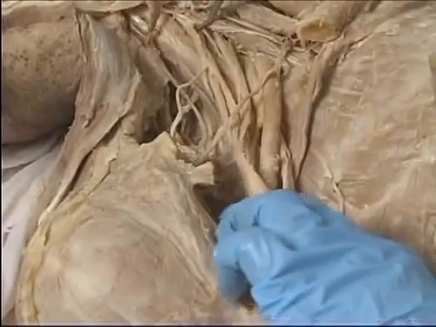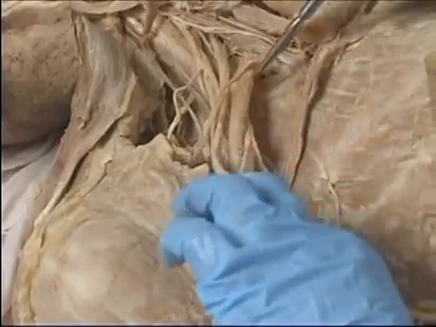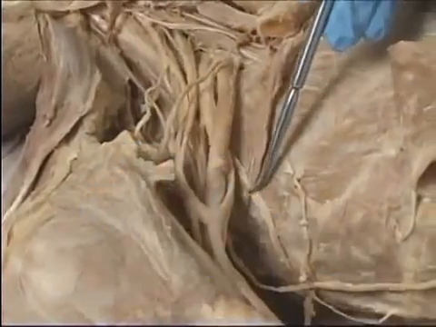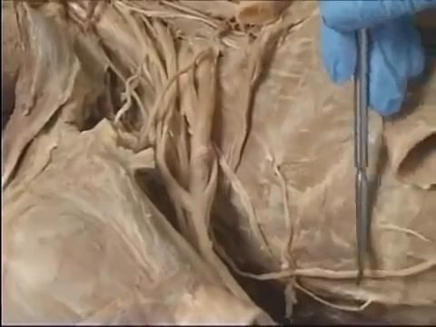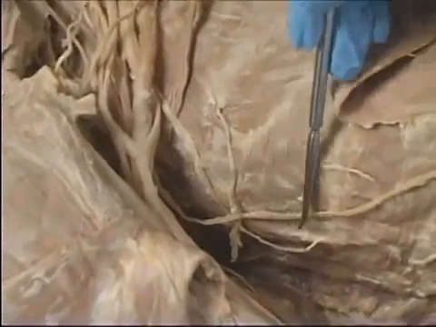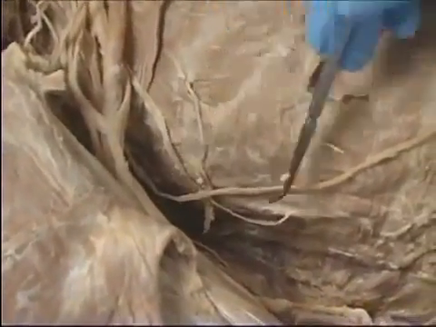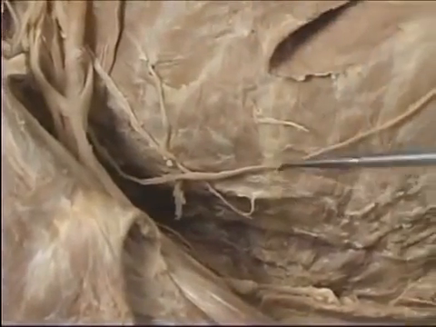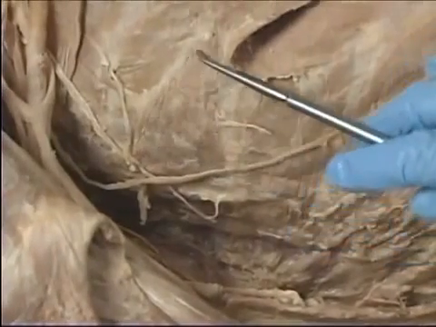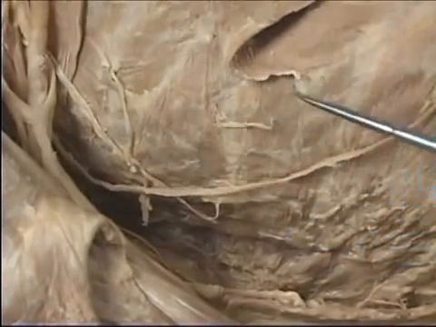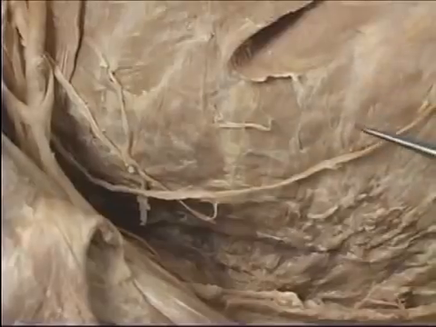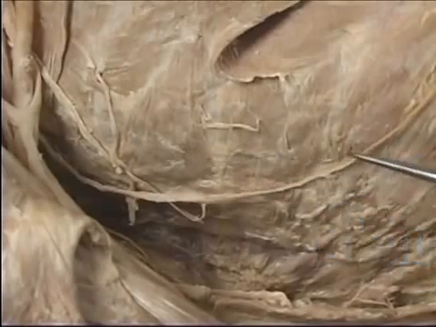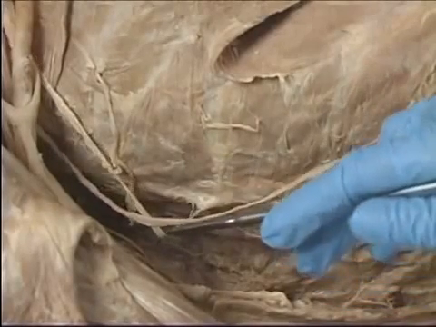Coming straight from the roots is the long thoracic nerve. The long thoracic nerve lies on the lateral side of the chest wall, and we can follow this nerve all the way branching into the serratus anterior muscle. Now, serratus anterior muscle are these finger-looking projections which we see on the anterior part of the chest wall, and you can see here. This is the muscle which is supplied by the long thoracic nerve.